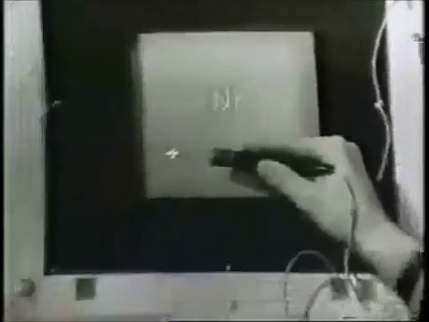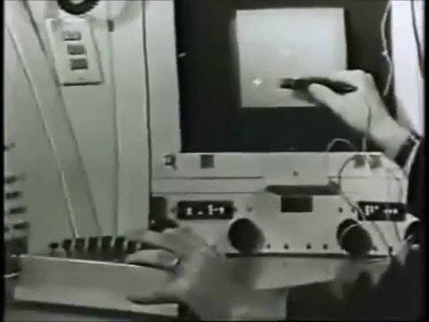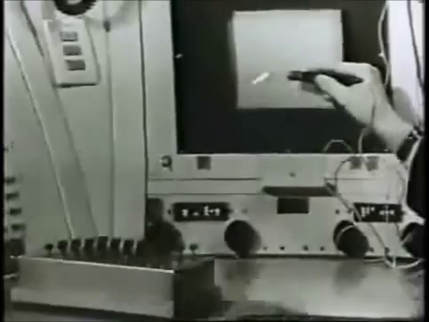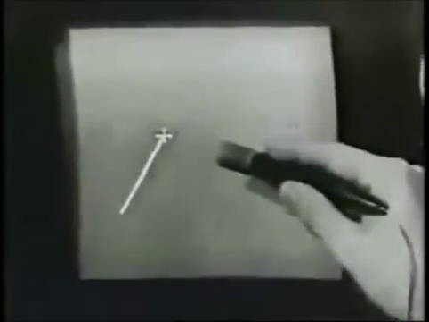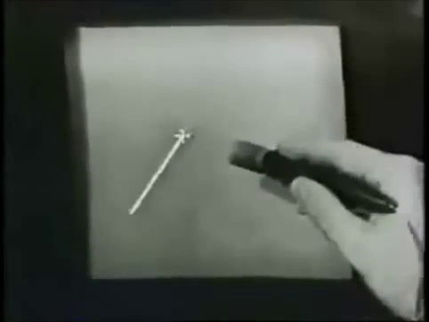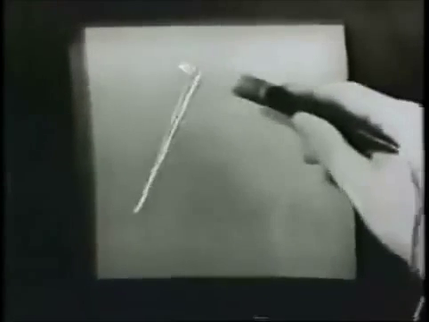Button to command the computer to draw a line. It will draw a line from this position where I am now to any subsequent position of my light pen. This is much like a rubber band stuck on two pins. One is nailed on the screen here, and the other is at my light pen. So I can position this anywhere I want.